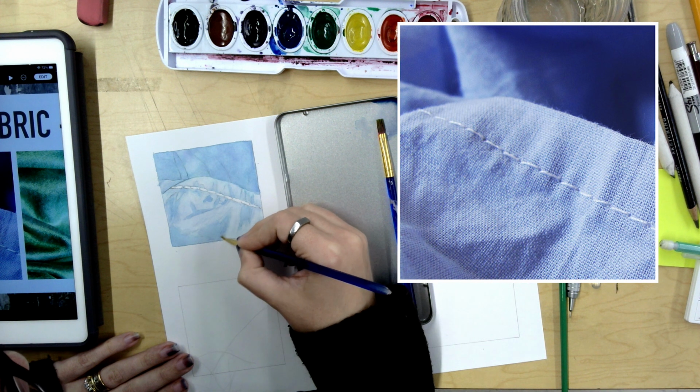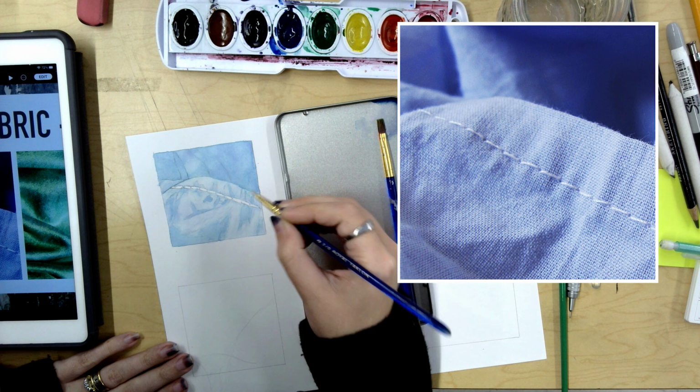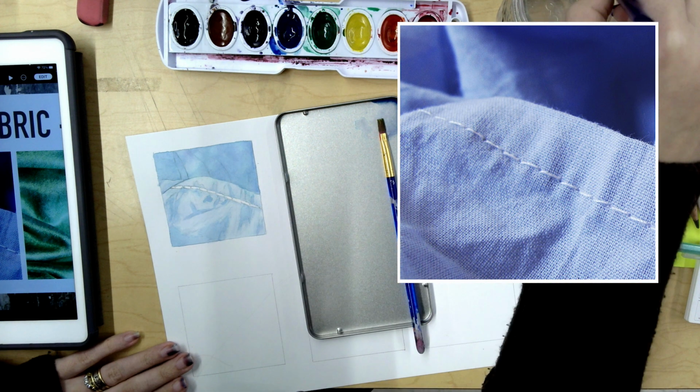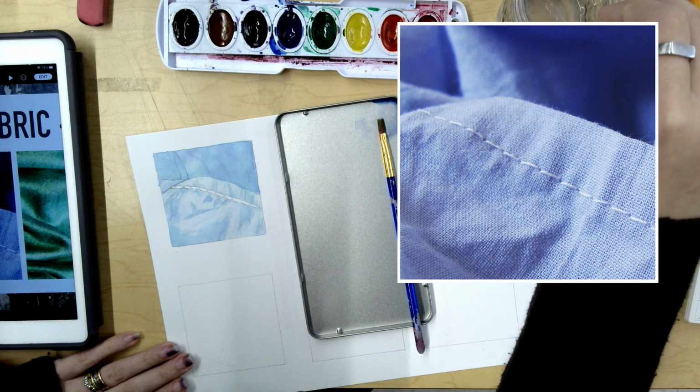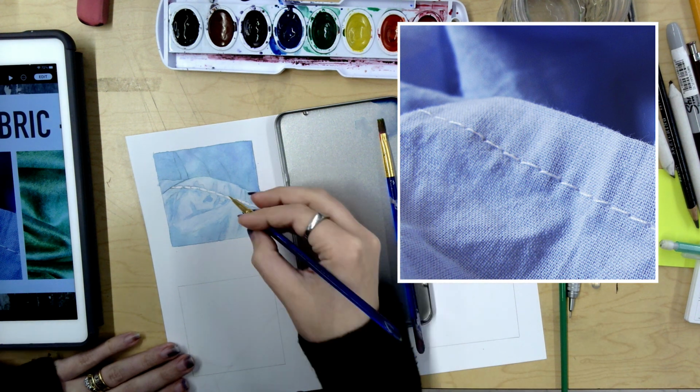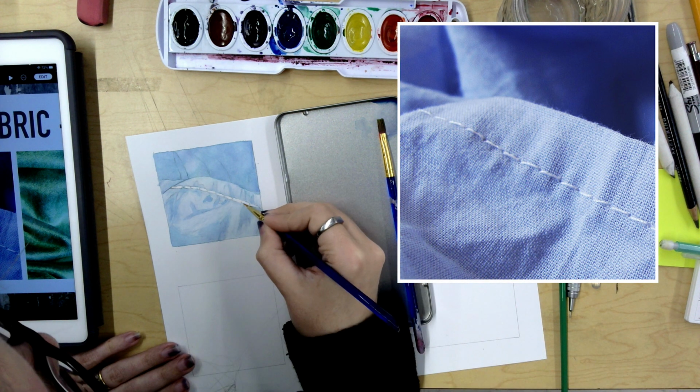And so I'd say most of the upper fabric is pretty much done, except for where there are extreme shadows.